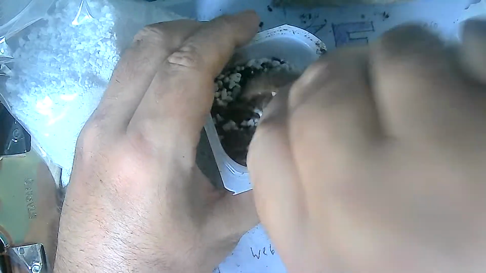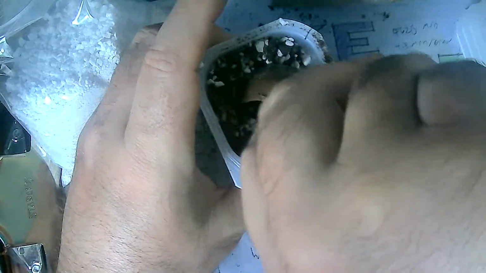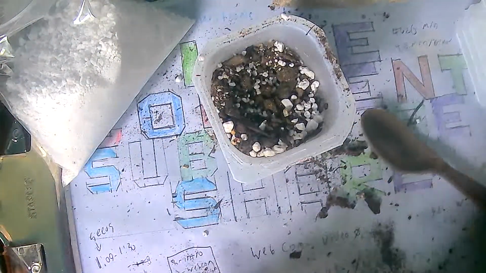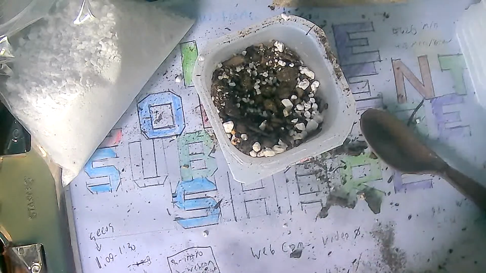Okay, give this a little mix. And I think I put too much perlite in. This is where I'll stop the fast forward.